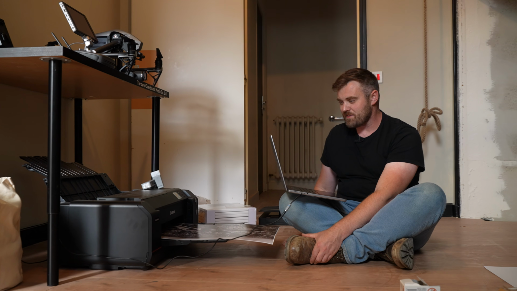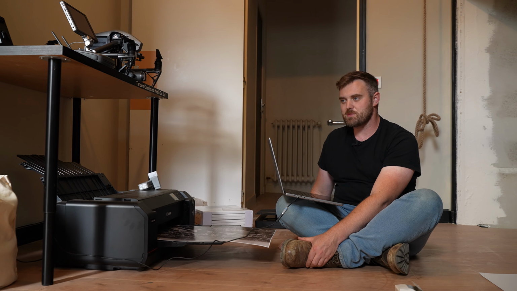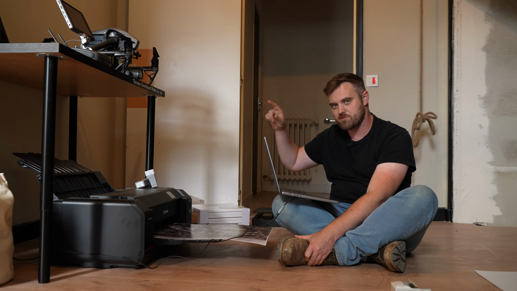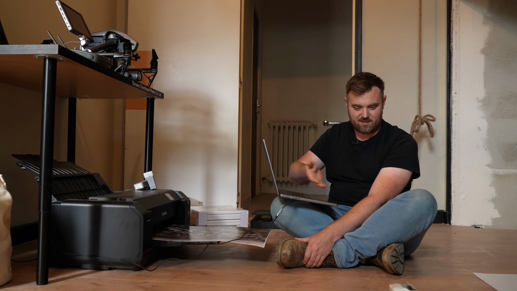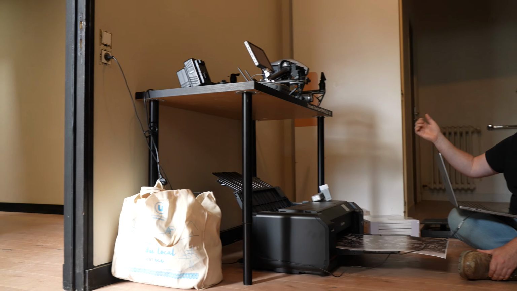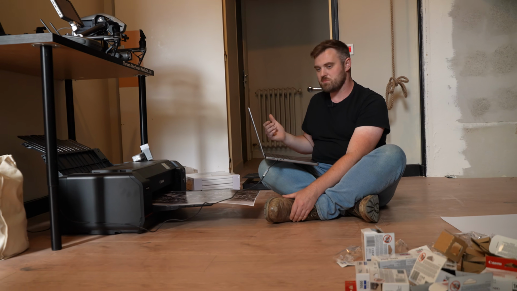So welcome to my office, everyone. It's a little bit rudimentary just because Alex, who's currently filming, has thrown me out of the main office where my computer and monitors are because he needs them for editing. So I haven't even got a desk, haven't got a chair. I've just got the floor, a table that doesn't even belong to me, that belongs to Alex, a printer and a scanner and my computer.